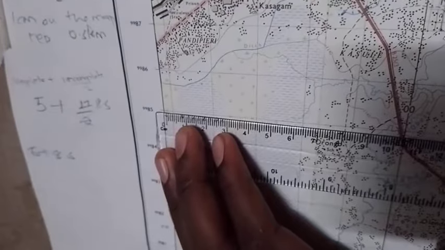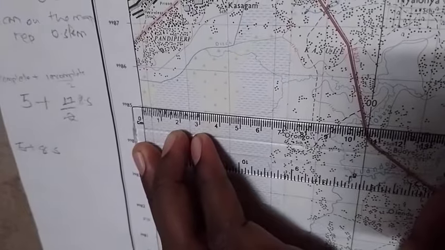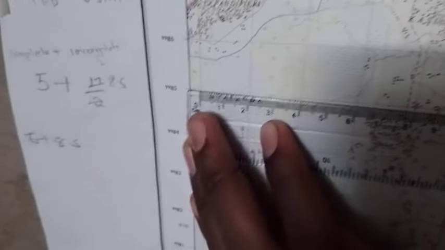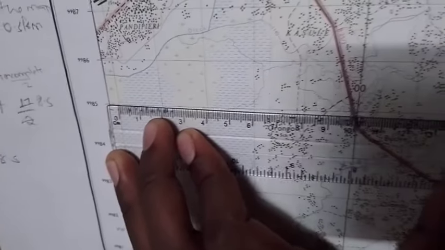Then look at our grids. You're finding that one grid covers 2 centimeters on both sides. If one grid is 2 centimeters by 2 centimeters, that is equivalent to saying the distance is 0.5 times 2, squared.